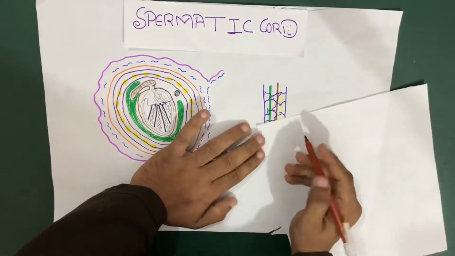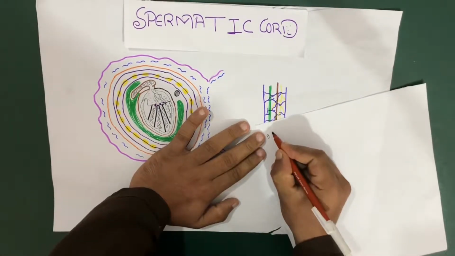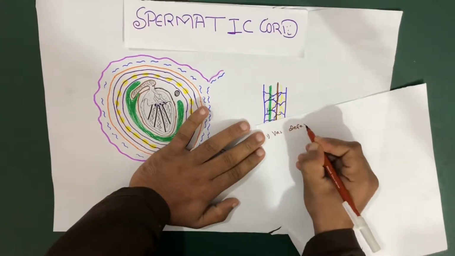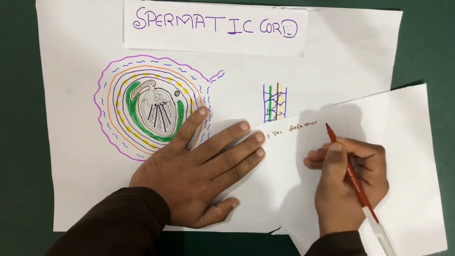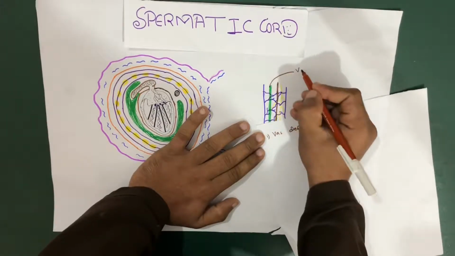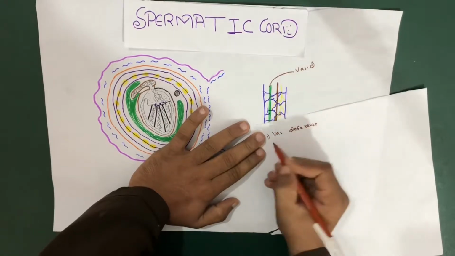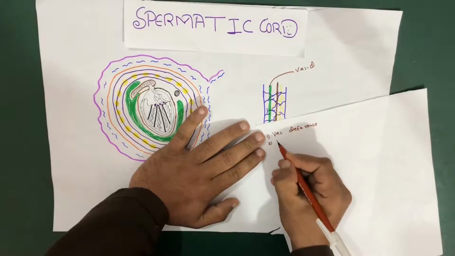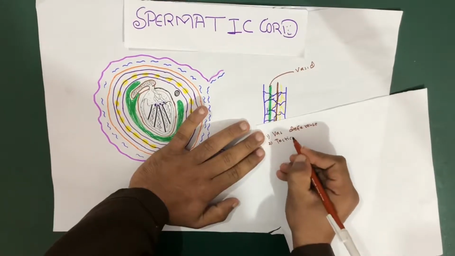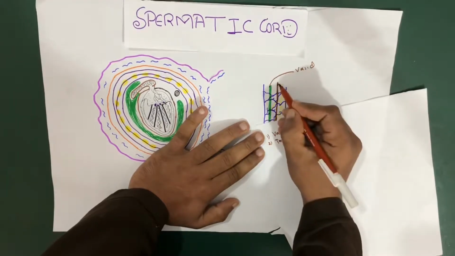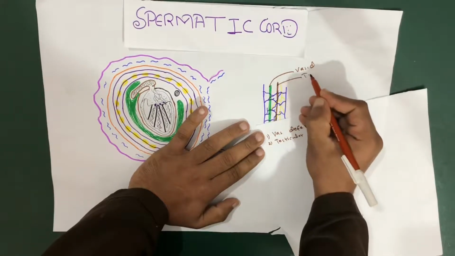The number one structure that I would call is your vas deferens. We're going to talk about them in detail in just a bit, but remember, the first structure is the vas deferens. This is highlighted in green. The second structure you have is your testicular arteries. So your second structure would be your testicular arteries, and this one highlighted in brown is your testicular arteries.